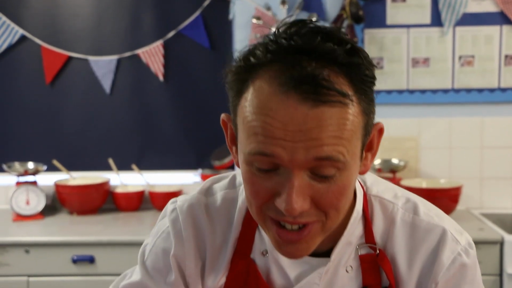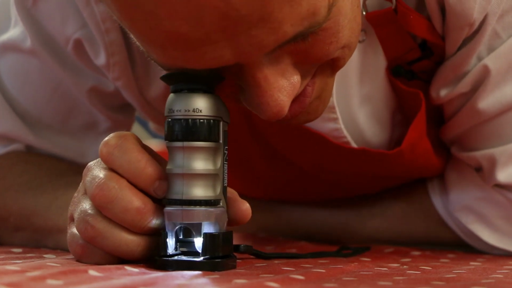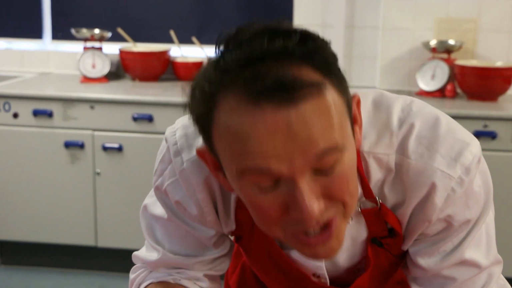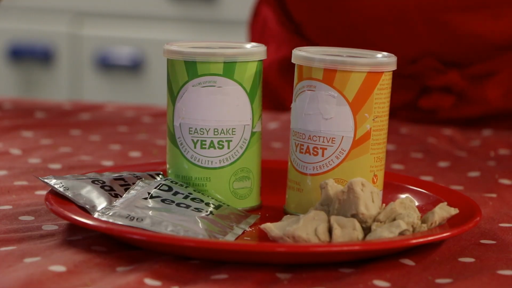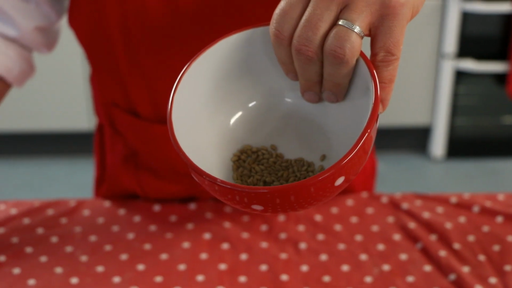And how microscopic is microscopic? Well, if I was just to get one of my hairs and hold it under this tiny microscope, I would be able to see 15 yeast lined up end to end on the end of one of my hairs. So how many different types of yeast are there? Well, there are over 160 species of yeast out there, and they're all around us, in the air, on our skins, on grain, and on fruit.